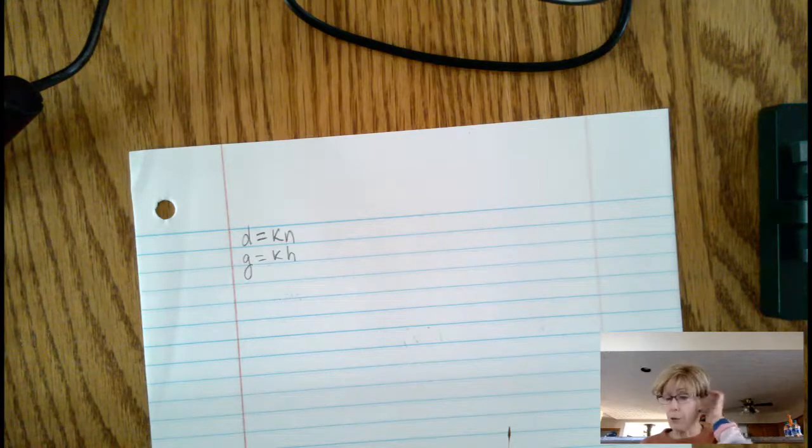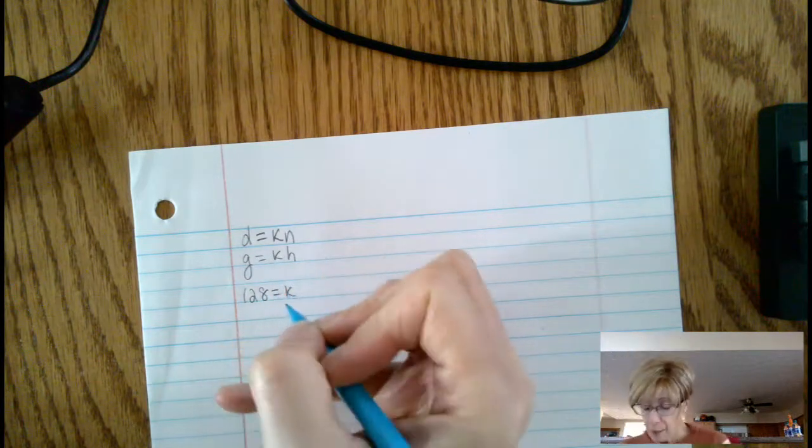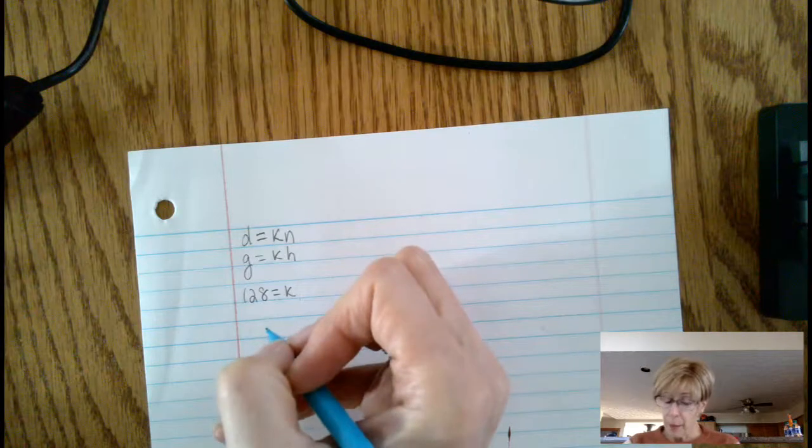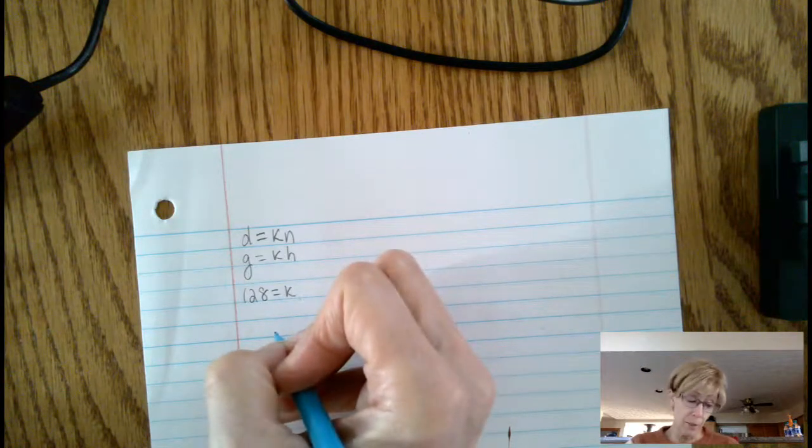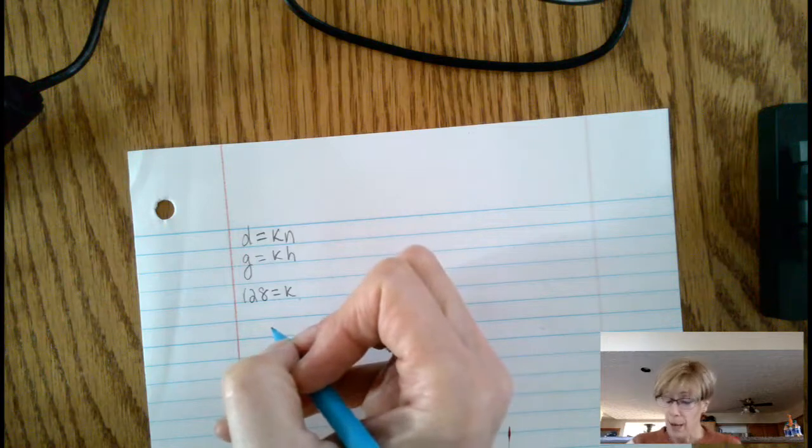So it says if G is 128 when H is 8, and remember H varies directly, and I should have put that in our formula, as the cubed root of 8. So it would be the cubed root of 8. Well, I've kind of gotten ahead of myself because I've done more than maybe needs to be done, but let's keep going here this way.